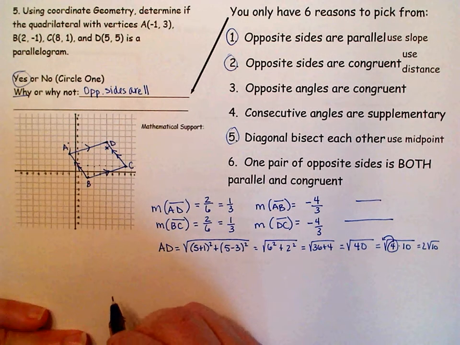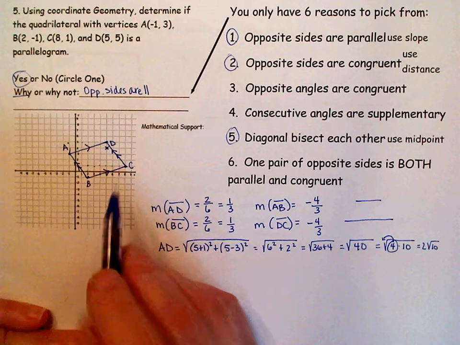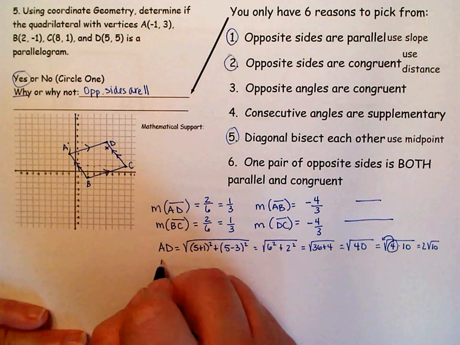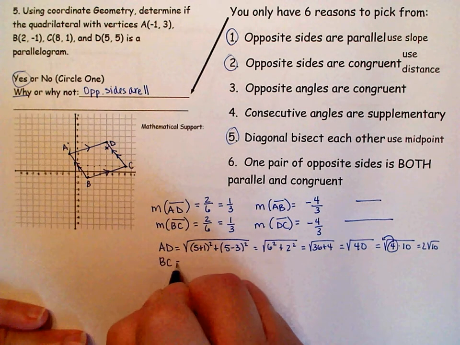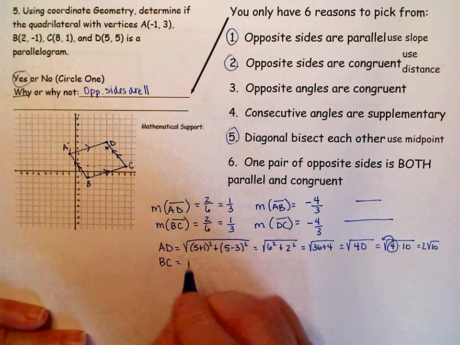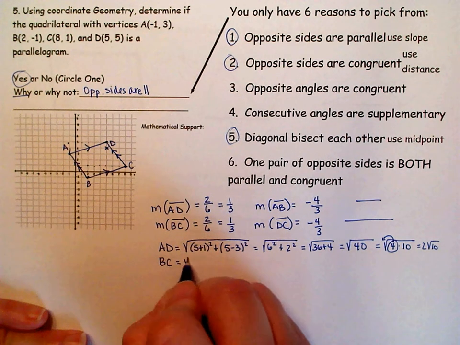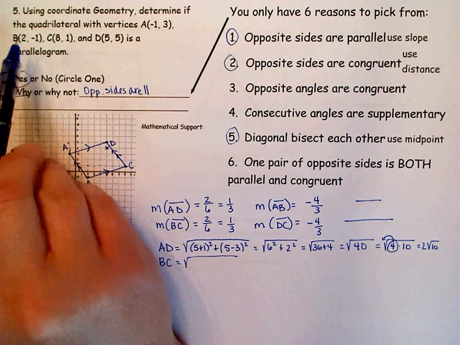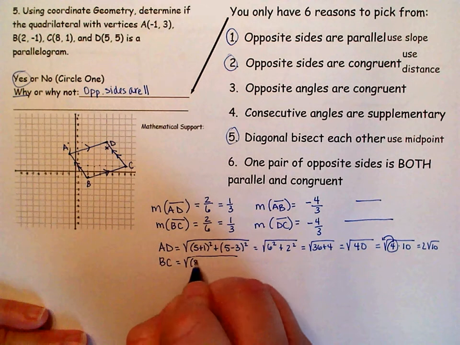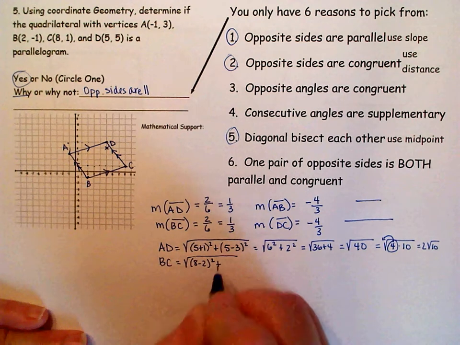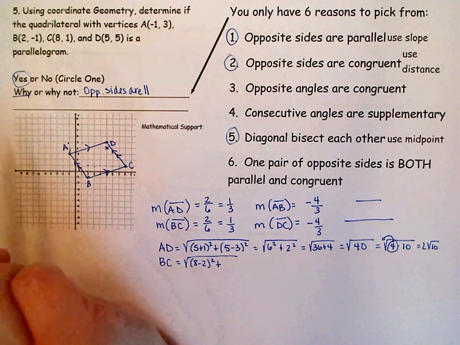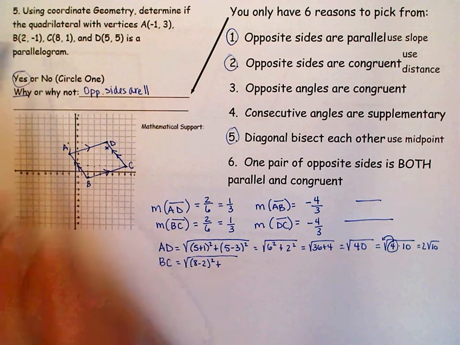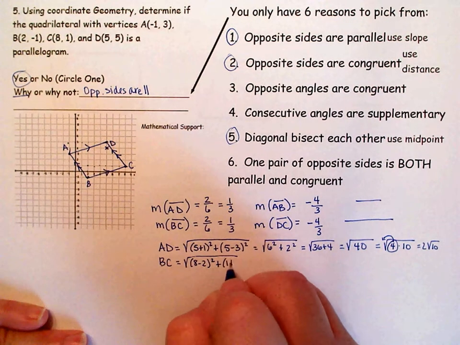So we want to try the opposite side and see if it also gets that same length. So we're going to find the distance of BC. Remember, I'm not using segment bars because I'm finding a measure. So I'm going to use the coordinates again for B and C. So second x minus first x would be 8 minus 2 squared, plus y minus y would be 1 minus a negative 1, or 1 plus 1 squared.